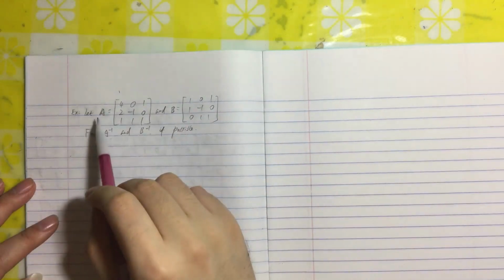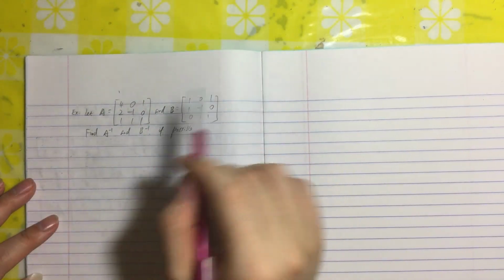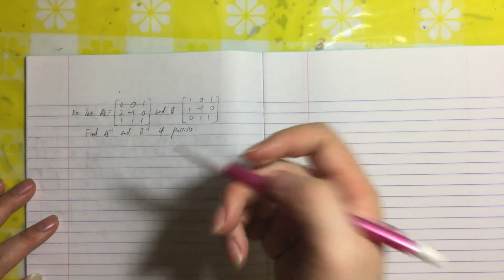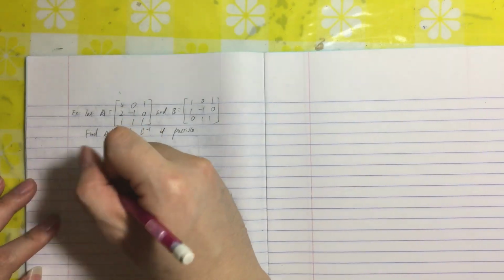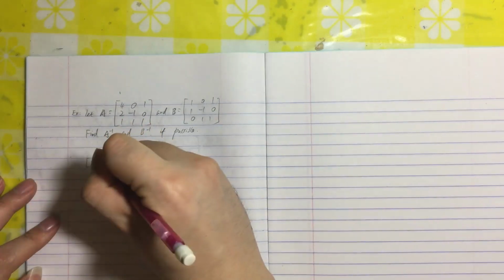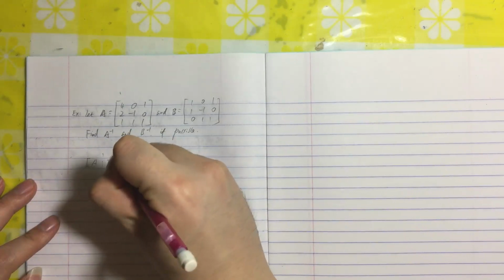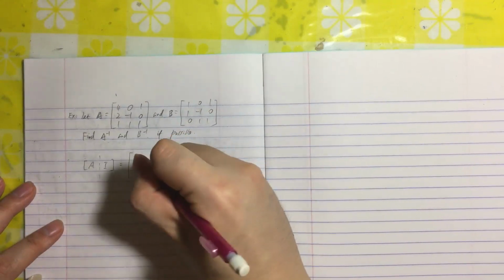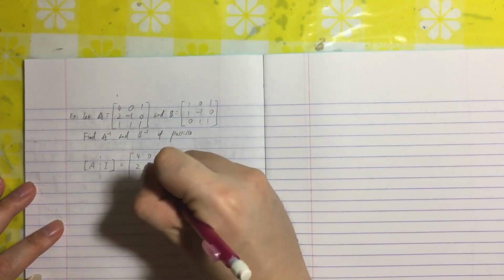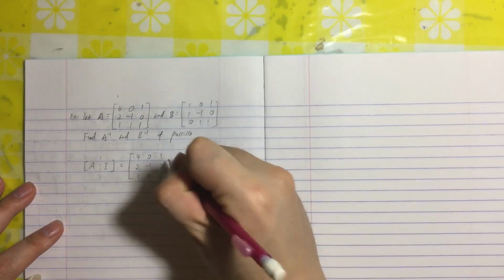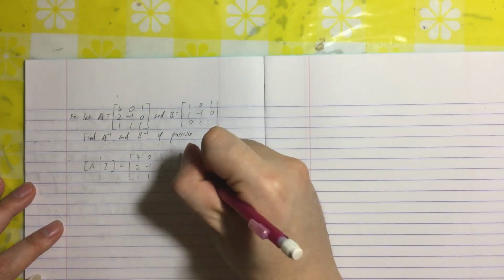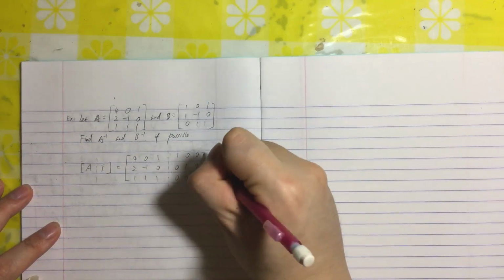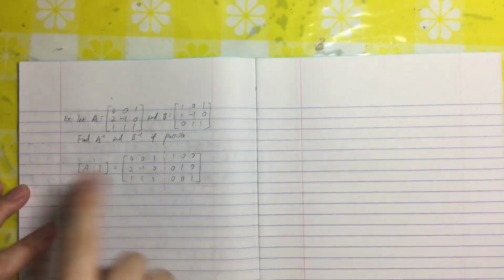Next example, let A and B be two matrices. Find the inverse of A and the inverse of B if possible. Let's try to find the inverse of A first. For the inverse of A, we first of all write matrix A and the identity matrix together. Here, matrix A is 3 by 3. The identity matrix is 1, 0, 0, 0, 1, 0, 0, 0, 1. Then try to reduce matrix A to the identity matrix.